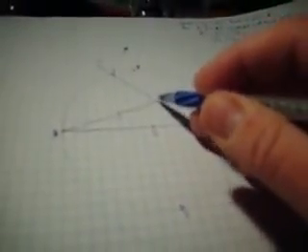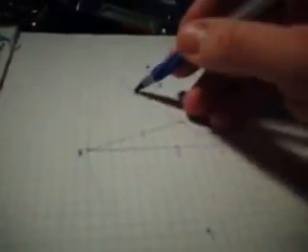So, we're going to create a fake letter G. Now, this letter G is supposed to be the center of the smaller circle. And we're going to draw a line from point F to point G all the way up to H. And it'll pass through point D.